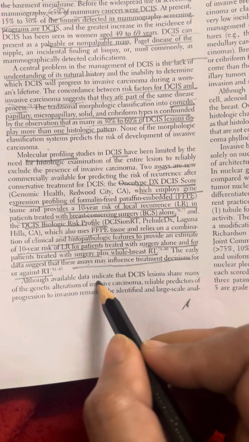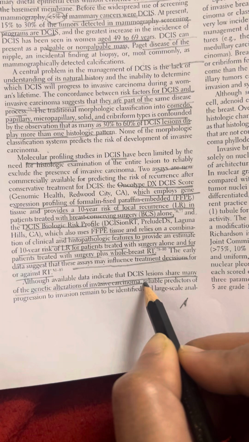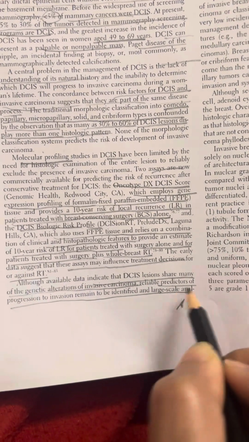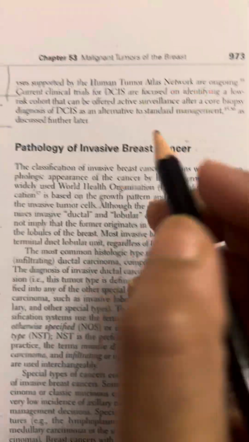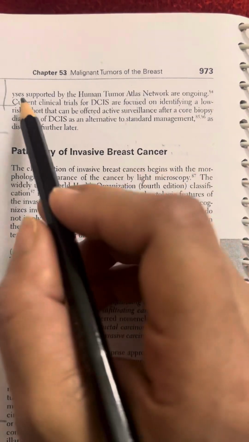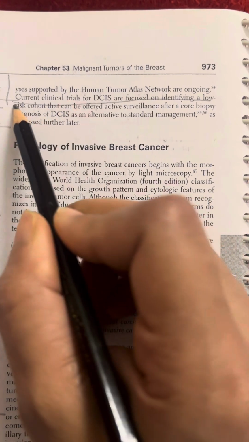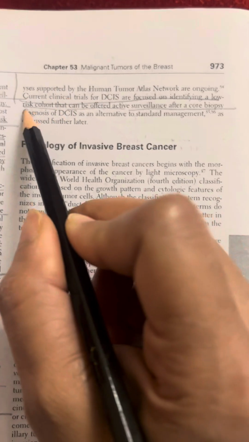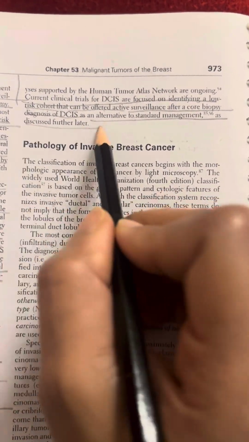Although available data indicate that DCIS lesions share many of the genetic alterations of invasive carcinoma, a reliable predictor of progression to invasive disease remains to be identified, and large-scale studies supported by the Human Tumor Atlas Network are ongoing. Current clinical trials for DCIS are focused on identifying the low-risk cohort that can be offered active surveillance after a core biopsy diagnosis of DCIS as an alternative to standard management, as discussed further.